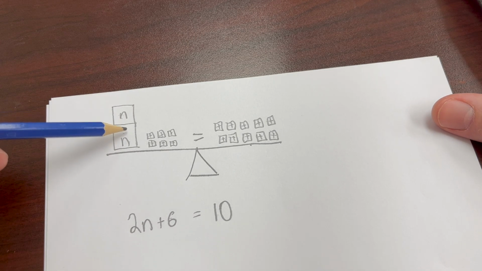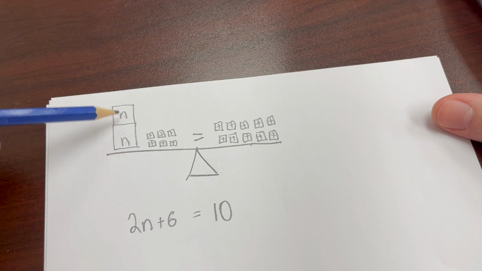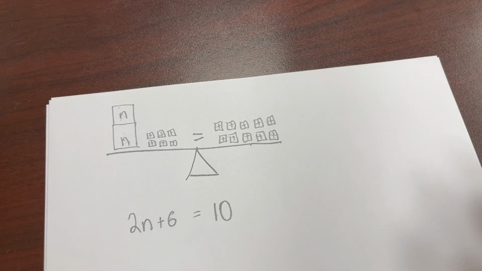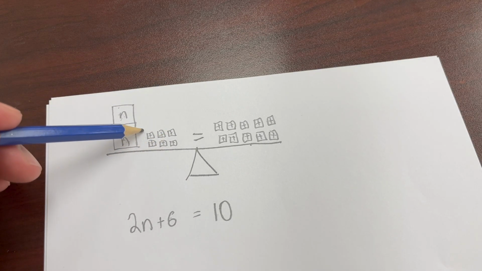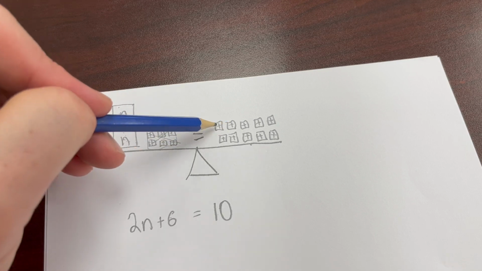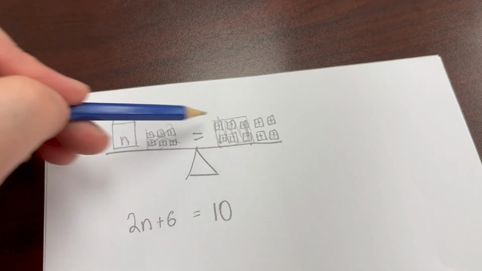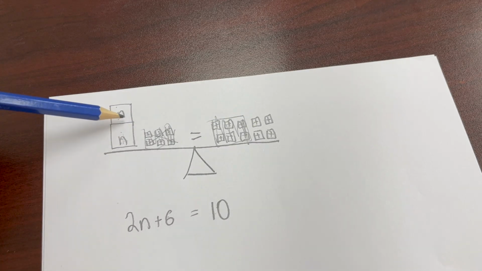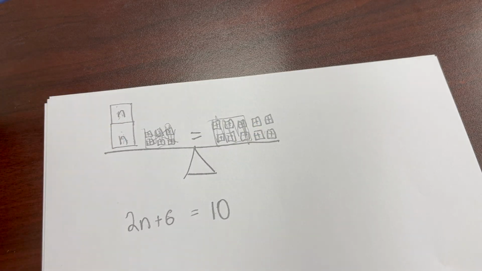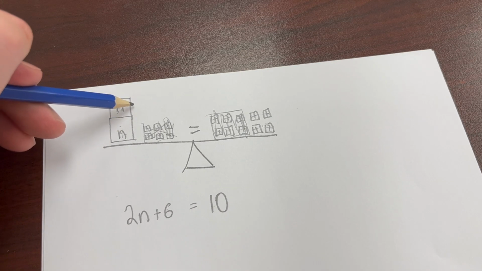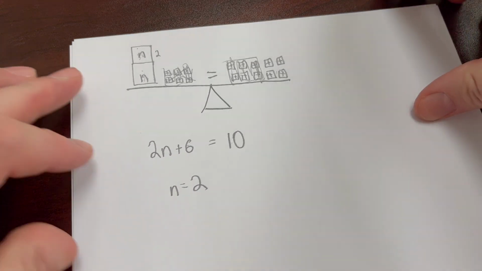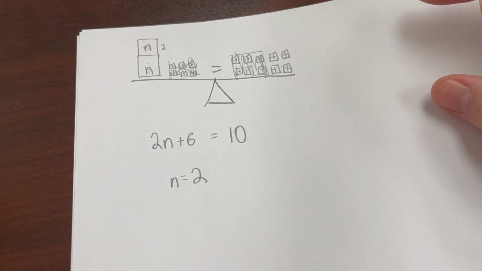Okay, so again, each of these boxes, just like the cups, same thing here, they have to have the same amount in them. We won't do more in one and less in the other. Okay, so again, on this side, we've got 6 that we can see. So if I was to get rid of these 6, that shows how many left to be hidden somewhere. So we've got 4. So if we evenly distribute the 4 into the 2 boxes, you're going to have 2 inside each box. So n is going to equal 2. So that's how modeling to solve equations works.